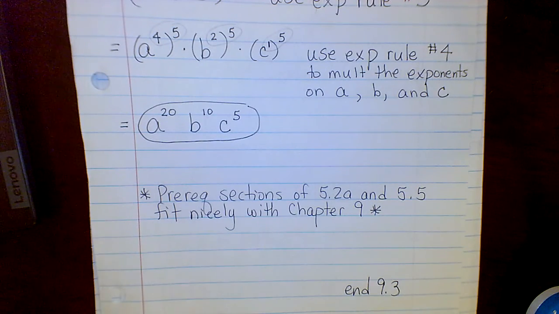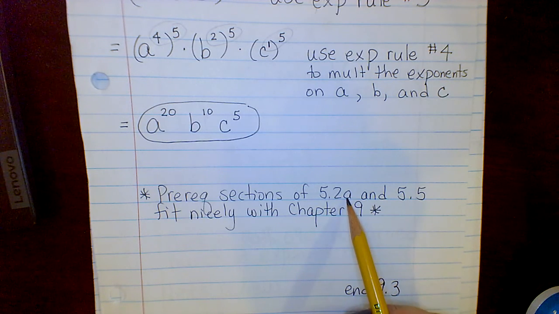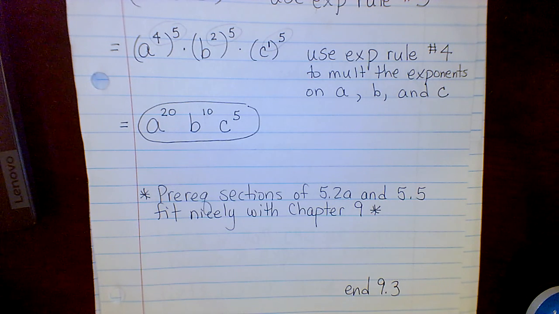And I mentioned this earlier, but those prerequisite sections, 5.2a and 5.5, fit very nicely with chapter 9, and I really think that you would benefit from going back over these exponent rules and refreshing your memory before we add in all this radical stuff. So if you're struggling with the exponent rules, go back, redo these, especially 5.2a. Go back and redo that one especially, and then try your hand at throwing in those radicals and stuff. But these two sections are going to fit very nicely with chapter 9. So, okay, that completes section 9.3 for us.